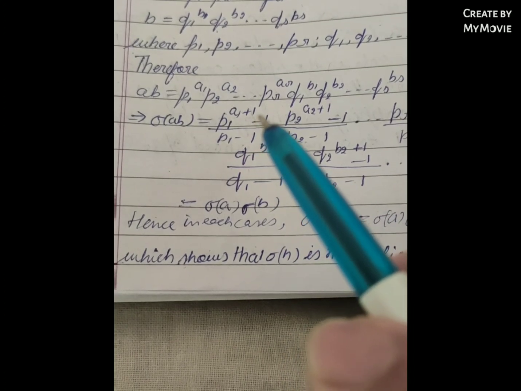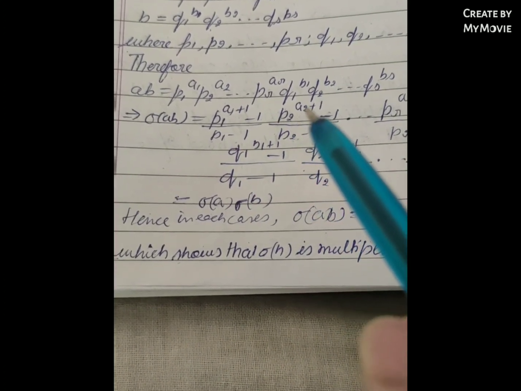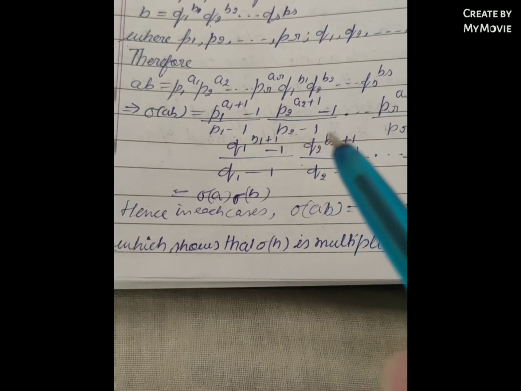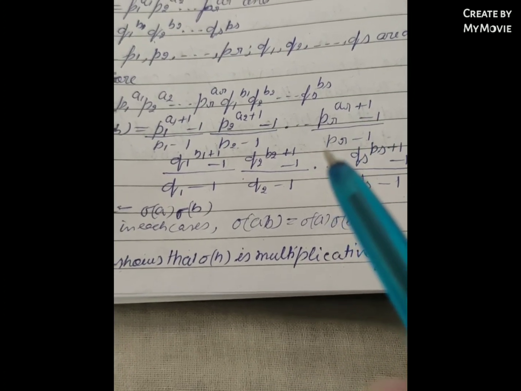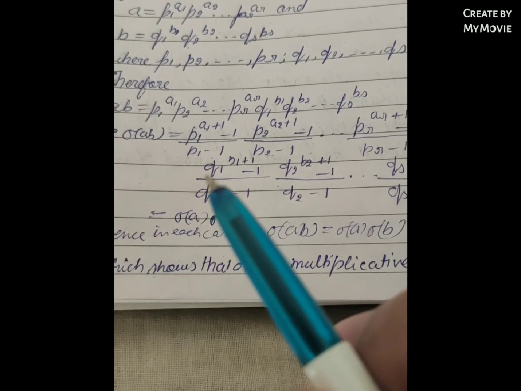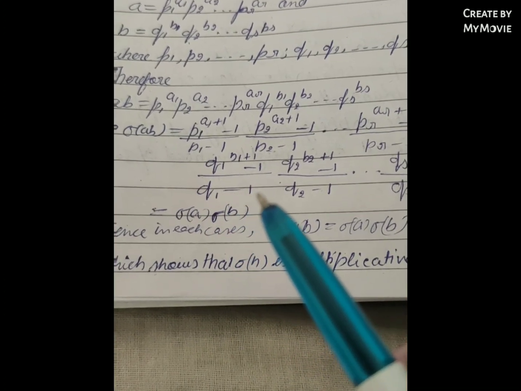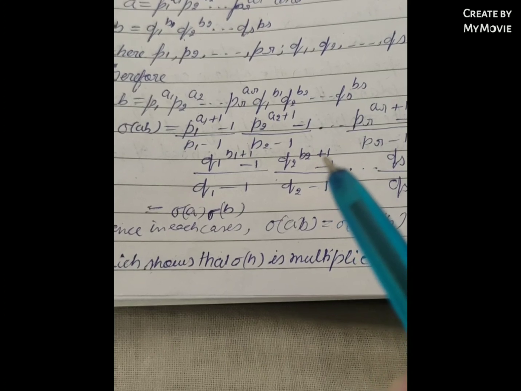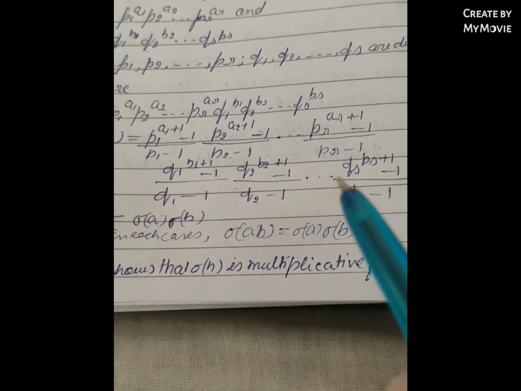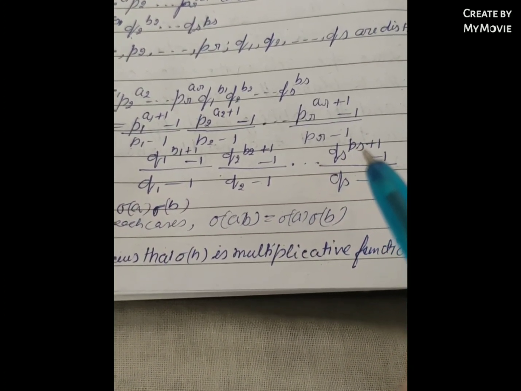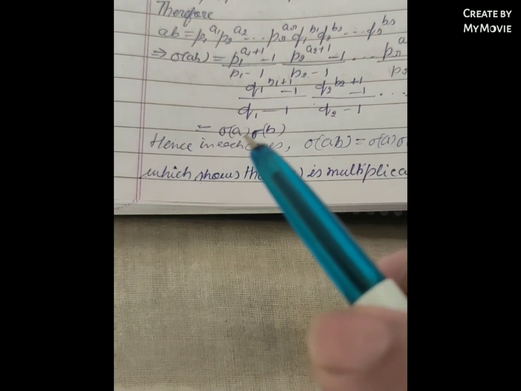p1 raised to power a1 plus 1 minus 1 upon p1 minus 1 into p2 raised to power a2 plus 1 minus 1 upon p2 minus 1 into and so on, into pr raised to power ar plus 1 minus 1 upon pr minus 1 into q1 raised to power b1 plus 1 minus 1 upon q1 minus 1 into q2 raised to power b2 plus 1 minus 1 upon q2 minus 1, and so on, into qs raised to power bs plus 1 minus 1 upon qs minus 1, which implies sigma a into sigma b.